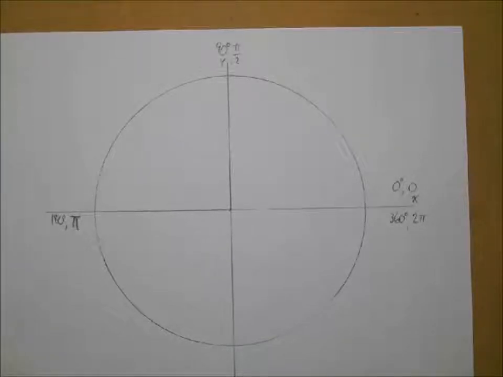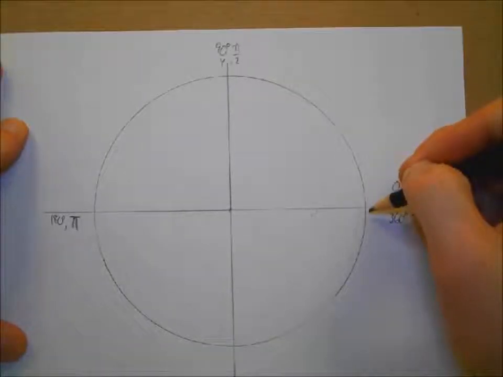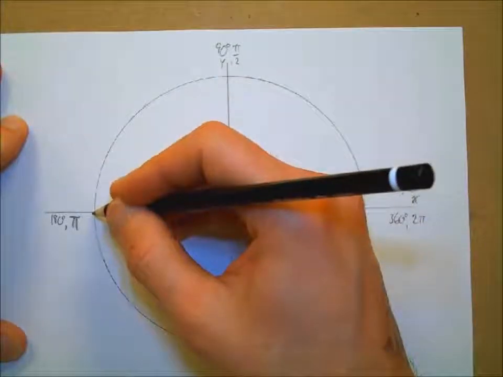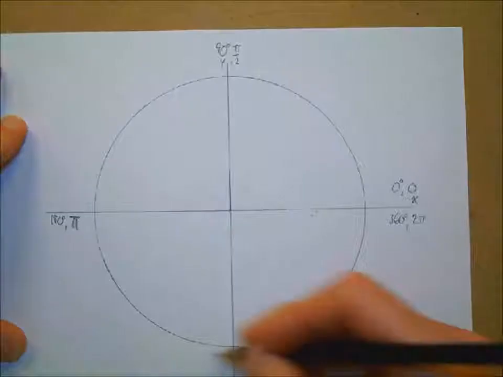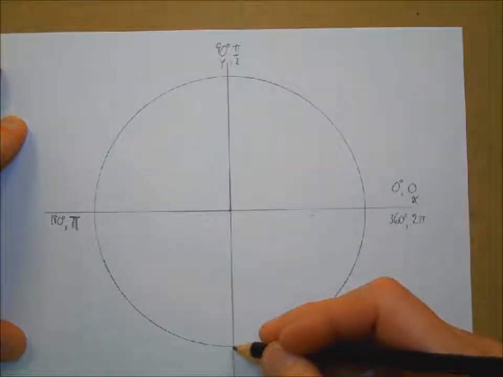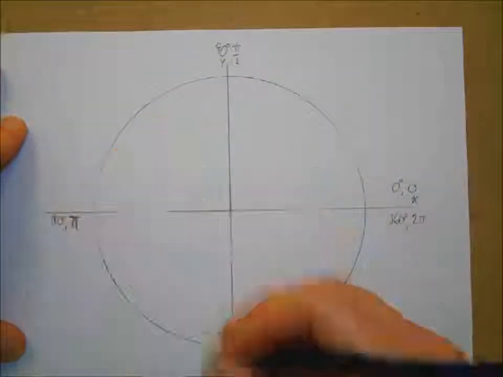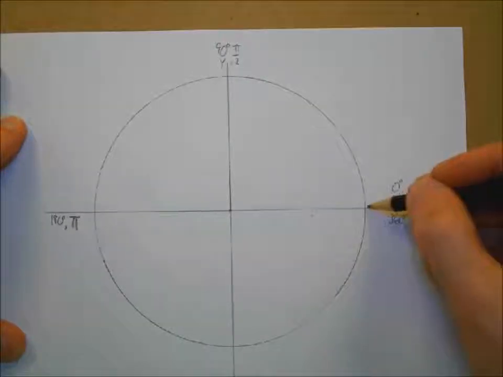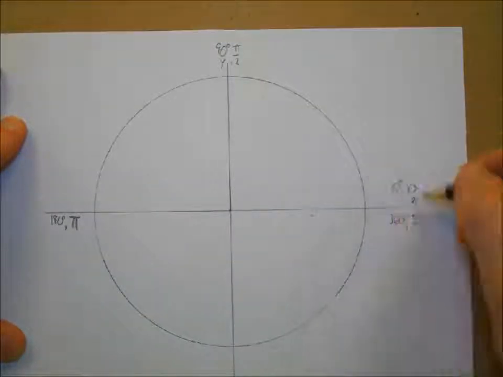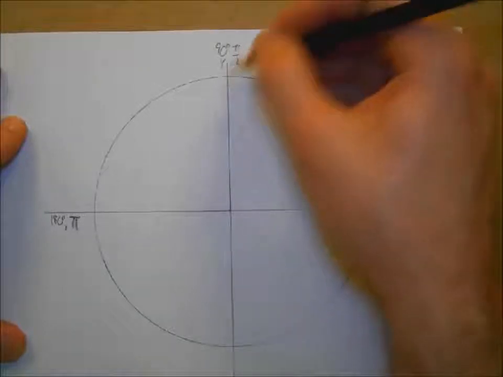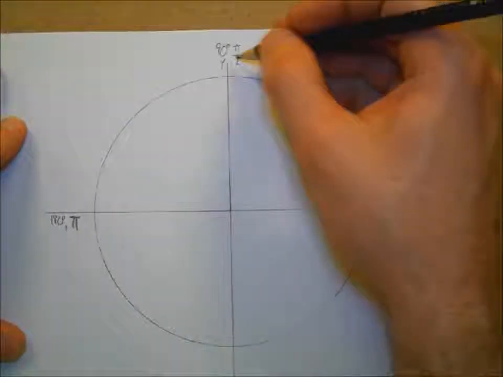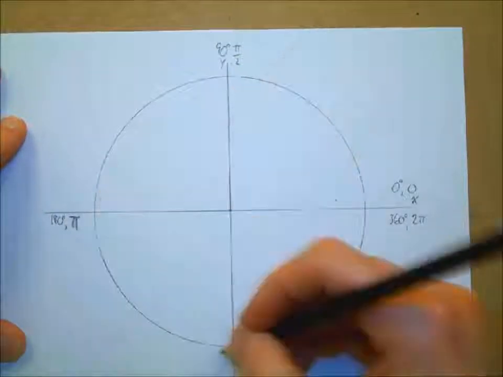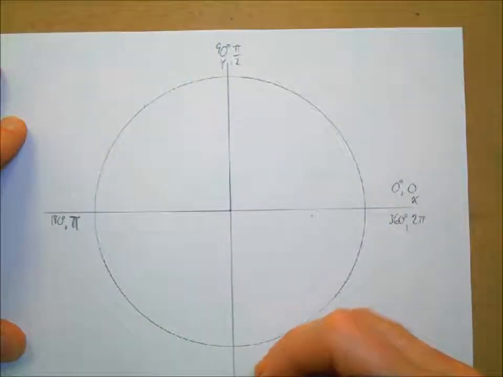So then each quarter is 90 degrees, right? 90, 90 to 180. Then what would this be in degrees? 270. 90 plus 180 is 270 degrees. Or we could say 3 pi over 2, right? So we start at 0, go pi over 2. Plus another pi over 2 is 2 pi over 2, which is pi. Plus another pi over 2 is 3 pi over 2, or 3 pi halves, if you like.